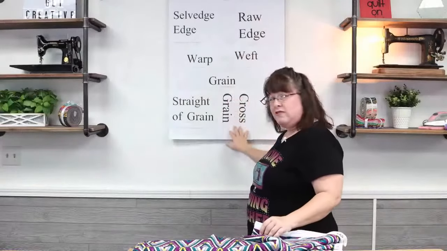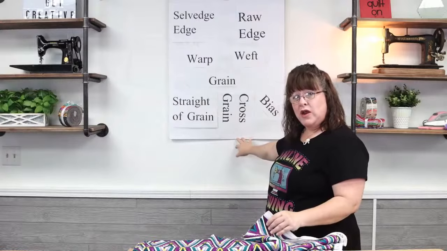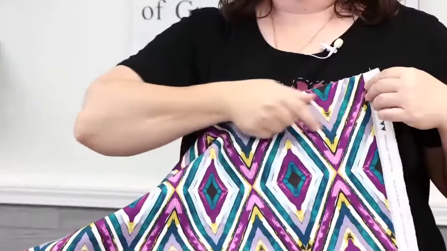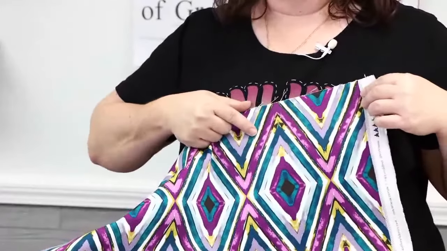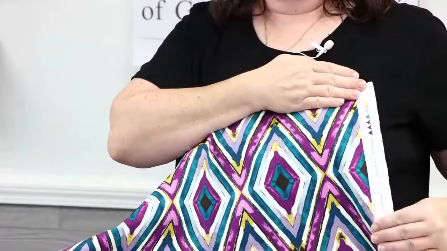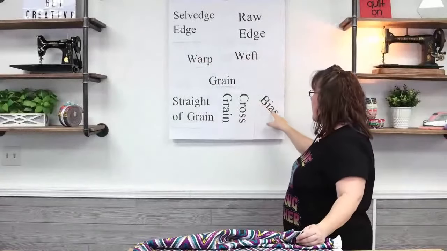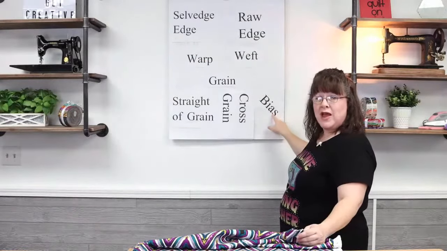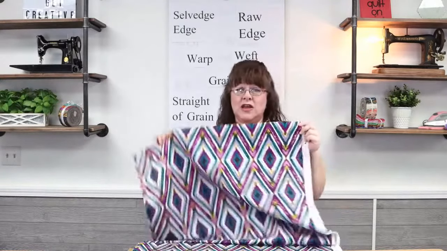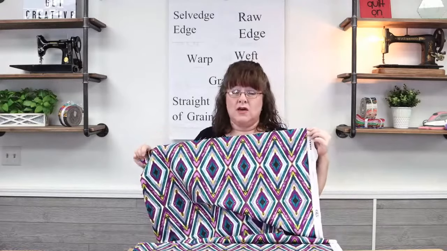The cross grain is going to be along your raw edge. The cross grain is going to be perpendicular to the selvage edge. And your bias, if it says cut it on the bias, is actually the diagonal of the two.